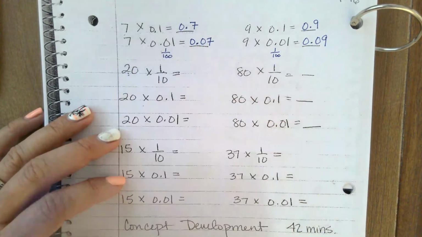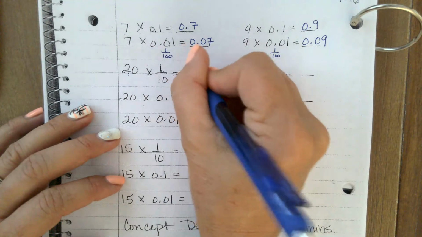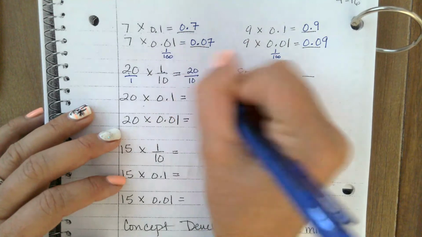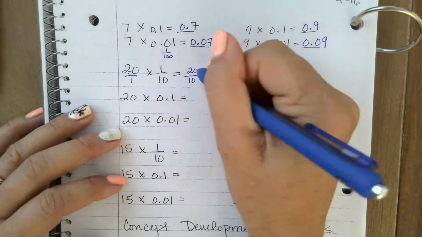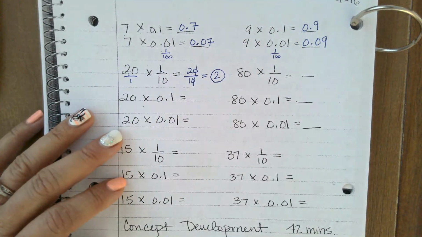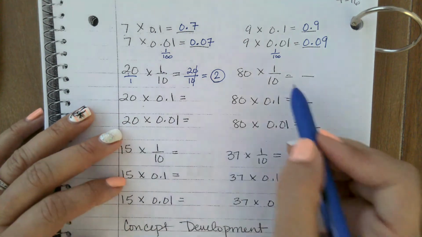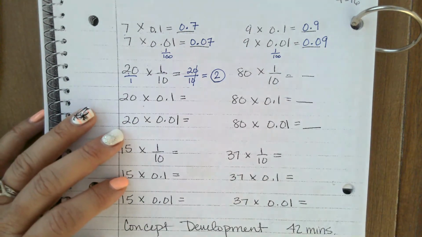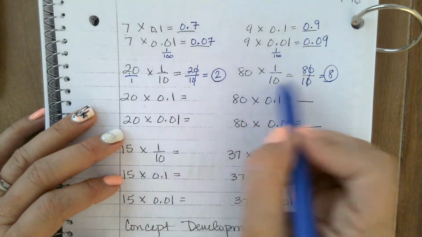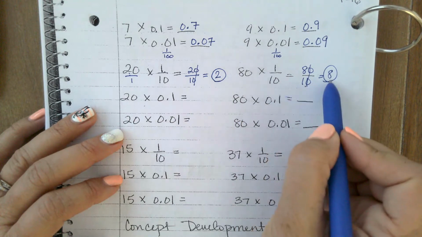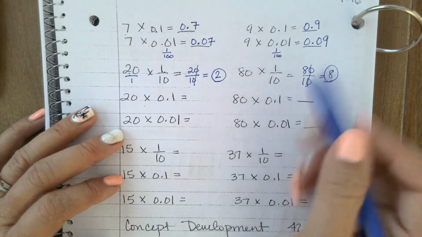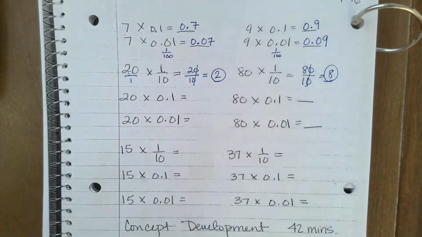All right, so now let's come across and let's multiply 20 times 1/10. So 20 times 1 is 20, and this is really over 1, right? So this is 10. 20 over 10, you can slash the zeros and you end up with 2, right? All right, let's see if you can do this one on your own. Go ahead and try it and check back in just a second. Okay, so 80 times 1/10 is 80 over 10 is 8. So if you added up 80 tenths, you'd end up with 8.